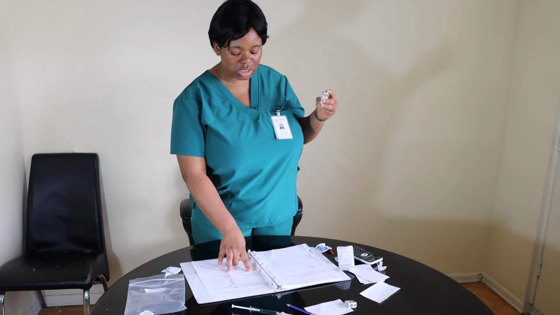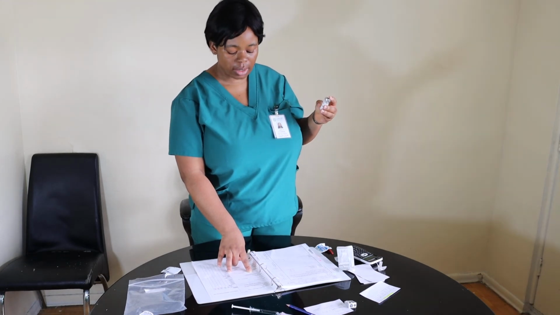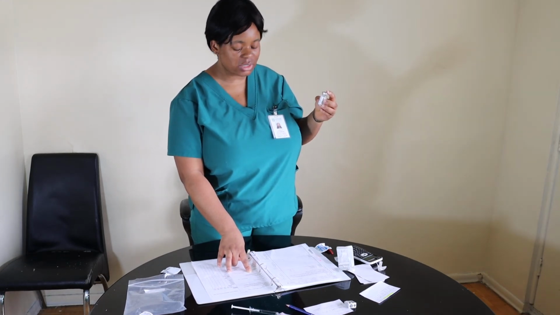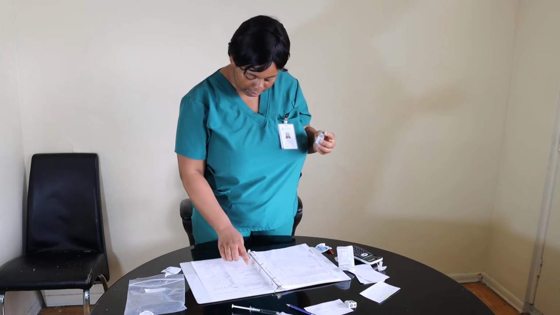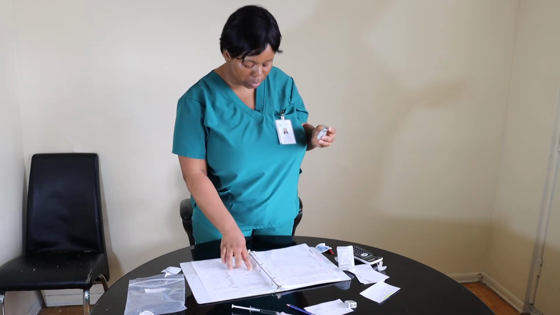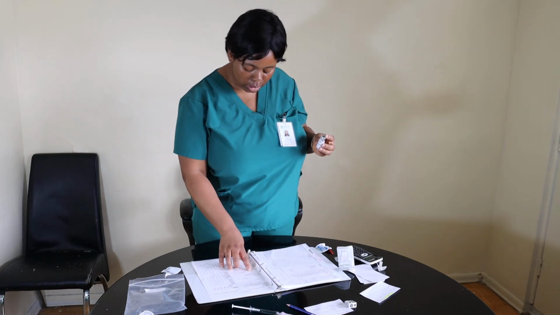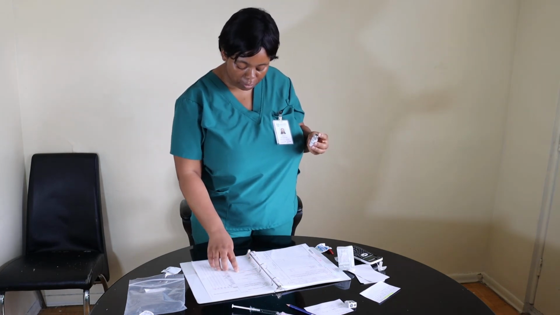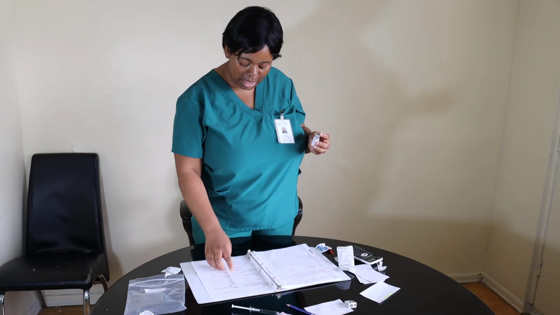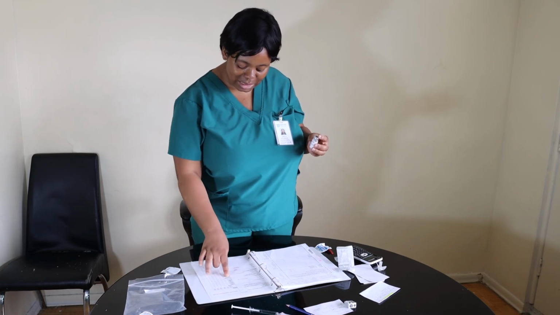When I did my calculations, I got 0.75 mils, and then the route is a subcutaneous route. The site is the abdomen. The frequency is every 12 hours, and the time of administration is 9 a.m. The reason why the patient is taking this medication is because they are on a therapy for a deep vein thrombosis.